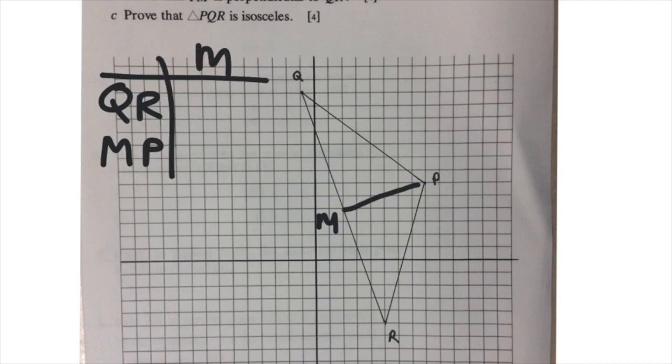If their slopes are negative reciprocals, then I know that they are perpendicular to each other. So what are the slopes of QR and MP? Well, QR, remember, was down 18 over 6. And MP, I'll have to count that one out. MP is up 1, 2 over 1, 2, 3, 4, 5, 6. So up 2 over 6. Now those don't look like negative reciprocals, but if I reduce them, I should see it. So 1/3 is the slope there, and this slope is negative 3 over 1.